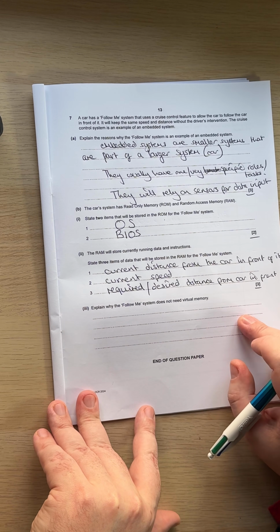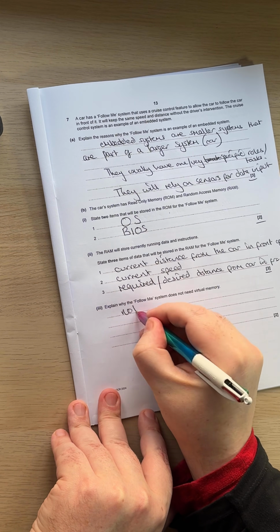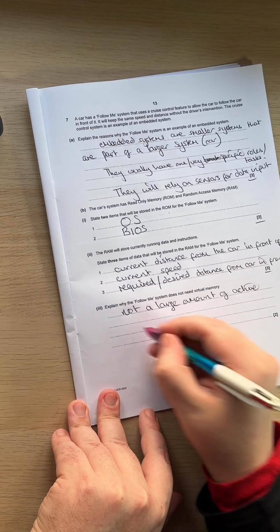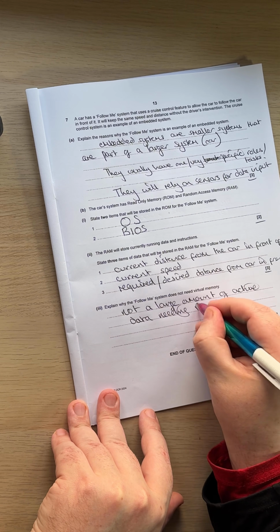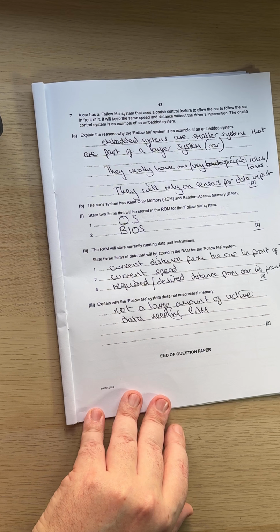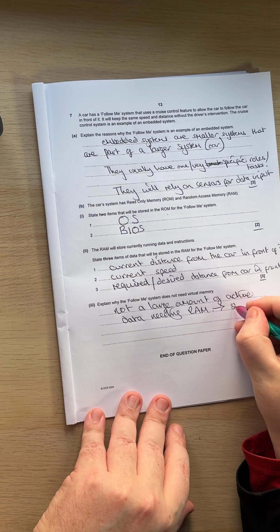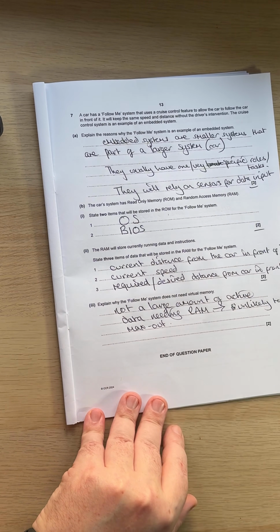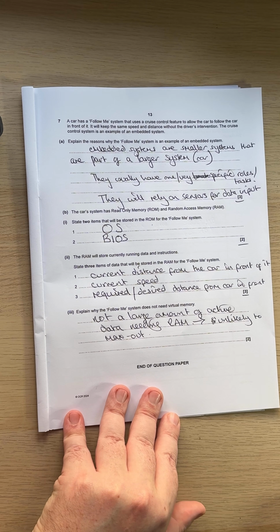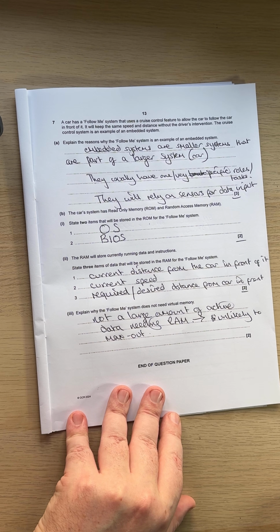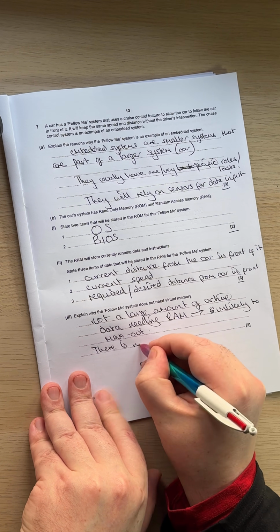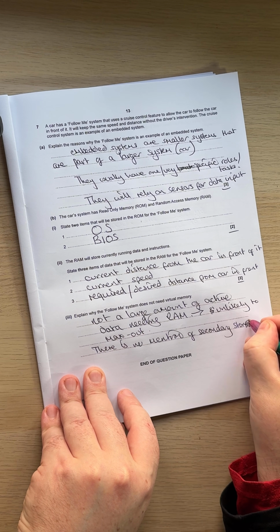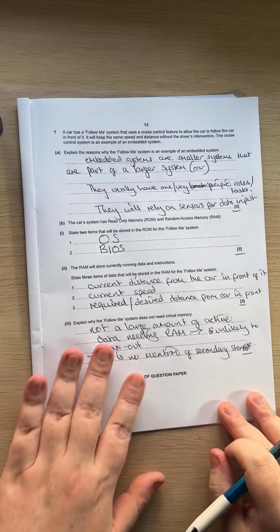And I'm going to guess that it doesn't need virtual memory because there's probably not a lot of data being used here. So not a large amount of active data needing RAM. What I mean by that is it's unlikely to max out. That's probably not great language for an exam, but it's unlikely to use up all of the RAM. And what else? There is no mention of secondary storage. So 2 marks there.